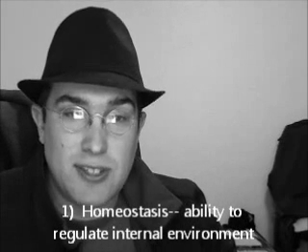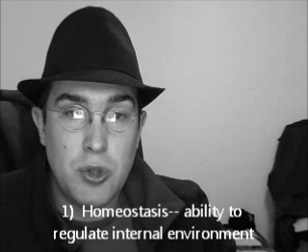The first one is homeostasis. Now, homeostasis is kind of a big word. It means the ability to regulate an internal environment, and that's also kind of a long definition. So let's give some examples. 98.6 is core body temperature for humans. That's a pretty simple example right there. What happens when you get too cold? Well, you start to shiver. Versus what happens when you get too hot? You start to sweat. So there's that ability to regulate human core body temperature at a constant 98.6 degrees.